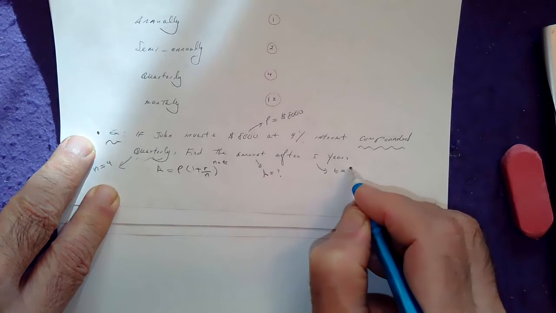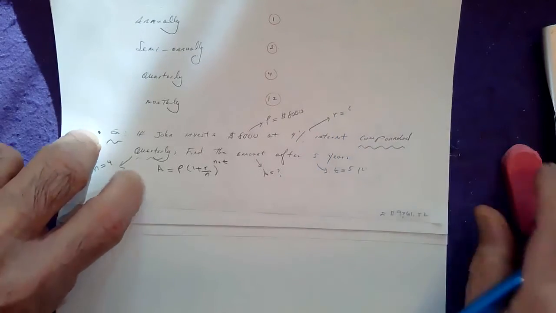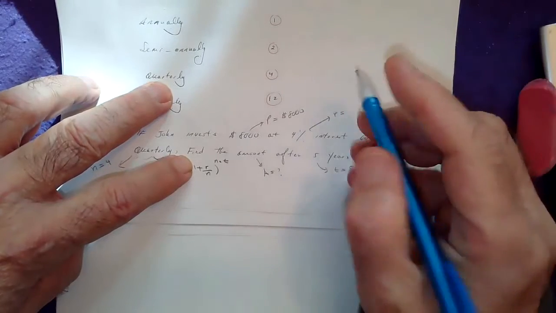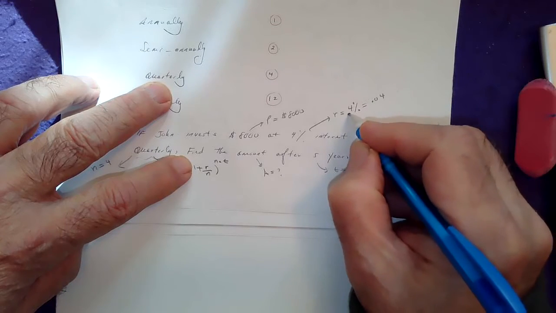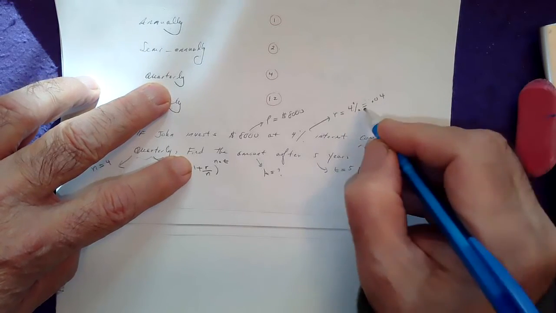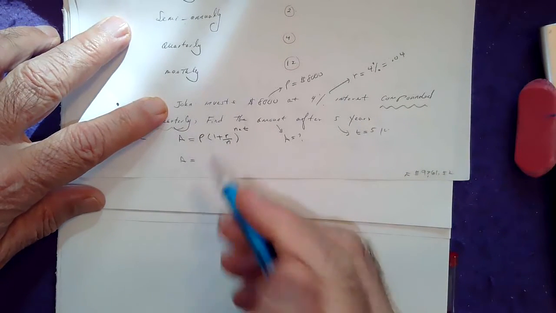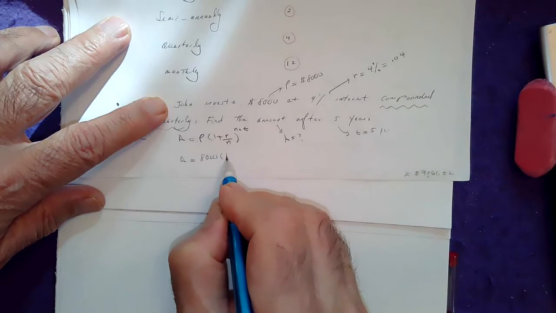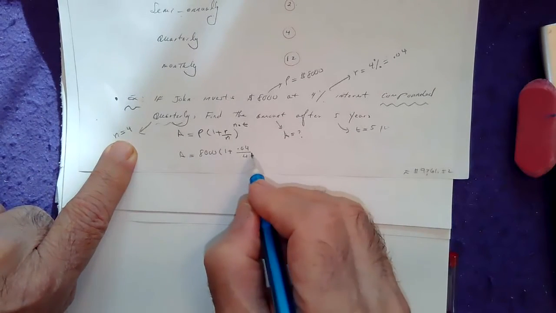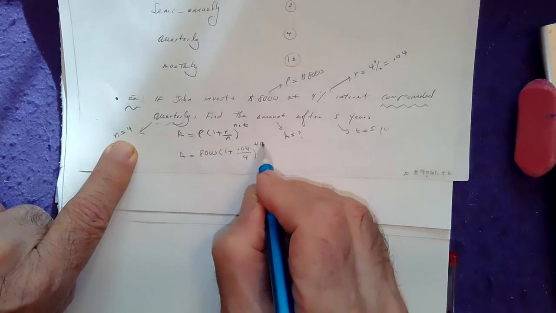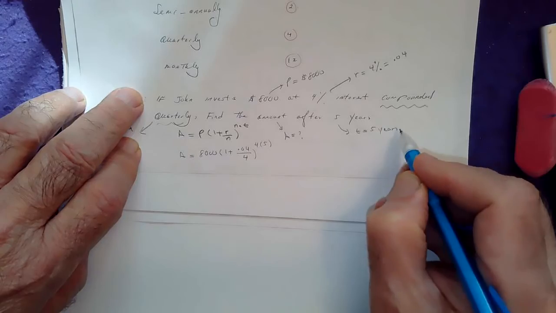And this is your T, which is 5 years. And this is your interest R, which is 4%, which in decimal is 0.04. Just move the decimal point 2 places to the left and drop the percentage sign. So here's the formula. This would be the principal, 8,000, times 1 plus 0.04 over 4, quarterly, to the power of N times T, which is 4 times 5.